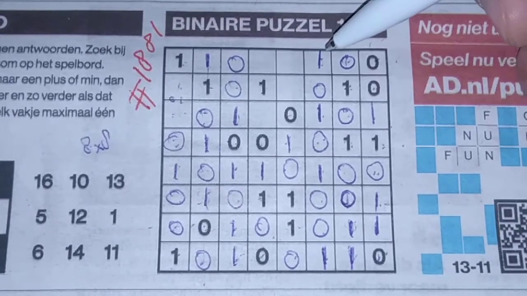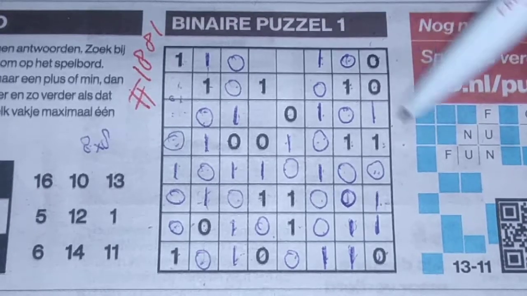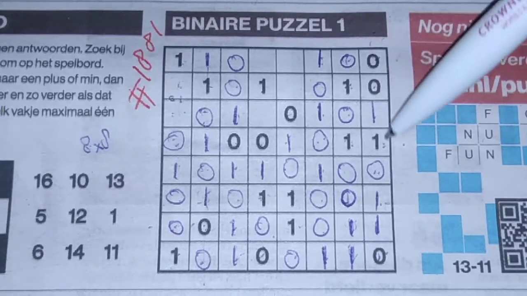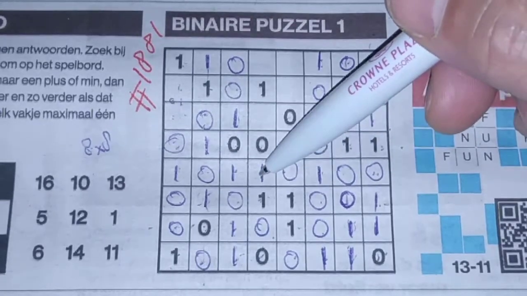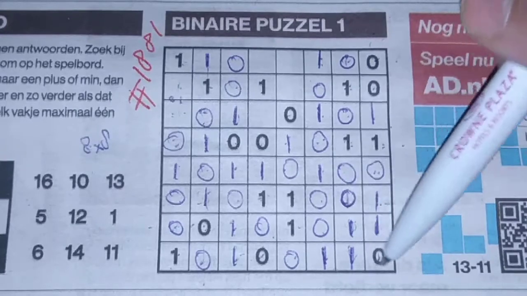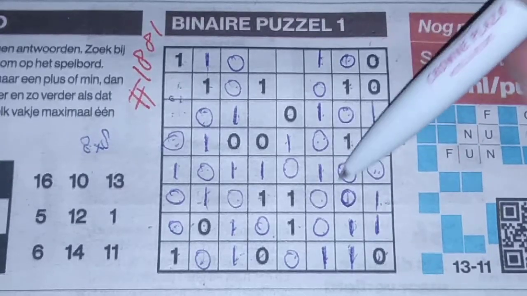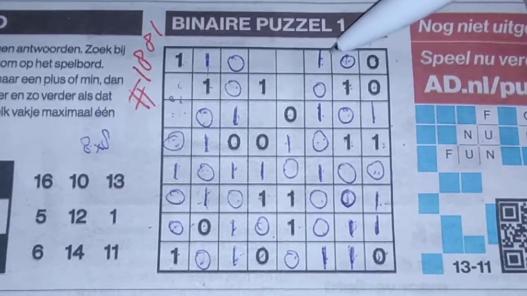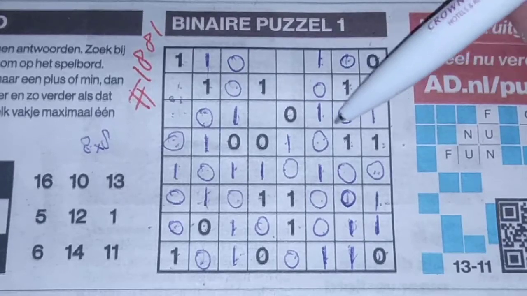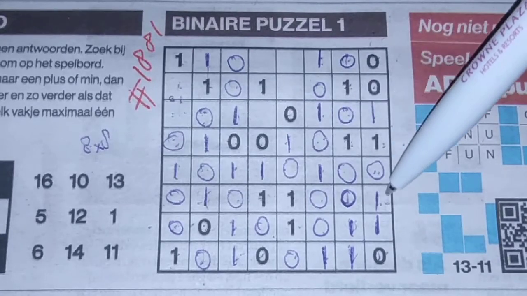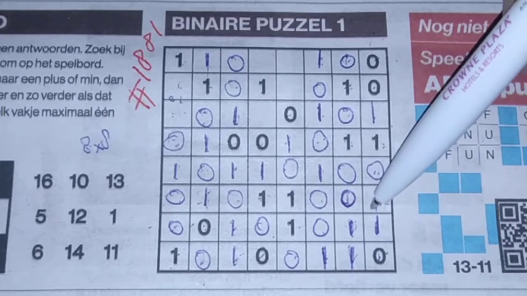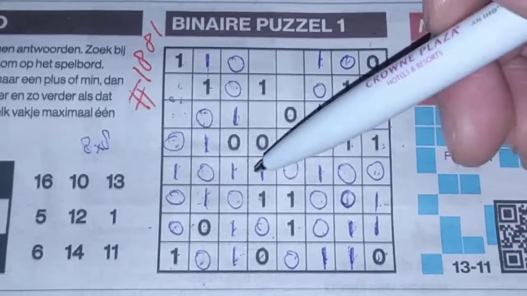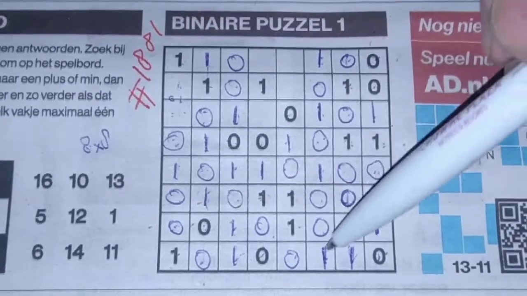Then we need to compare, I think. Do we have a duplicate row? No. Oh, no. We need to compare the columns, I think.